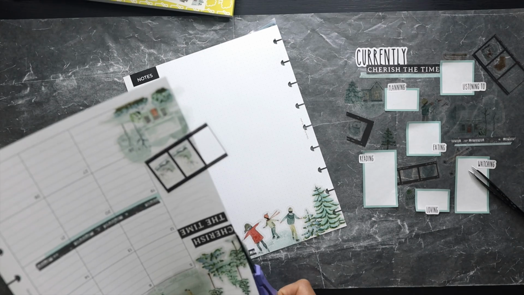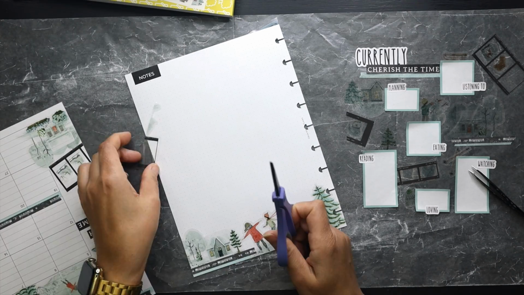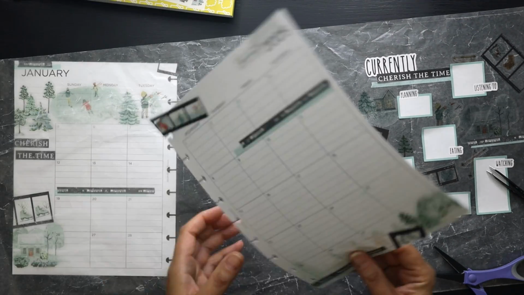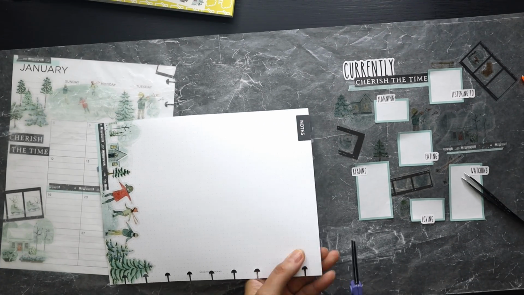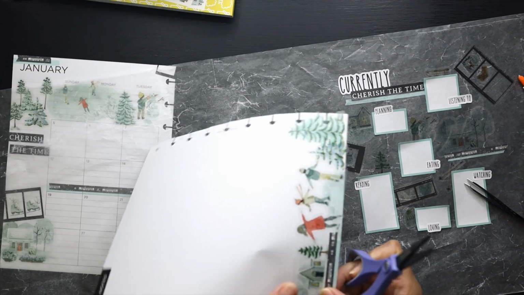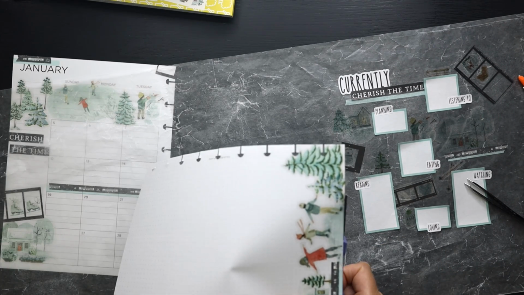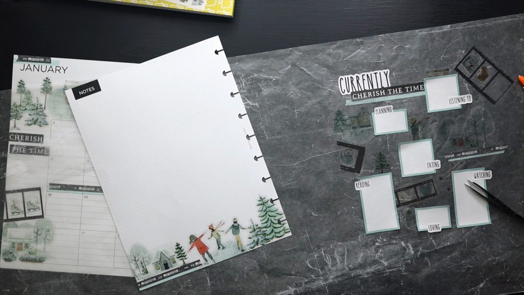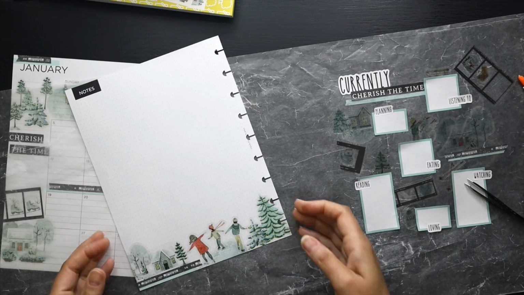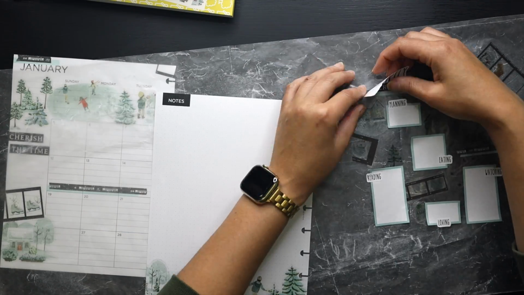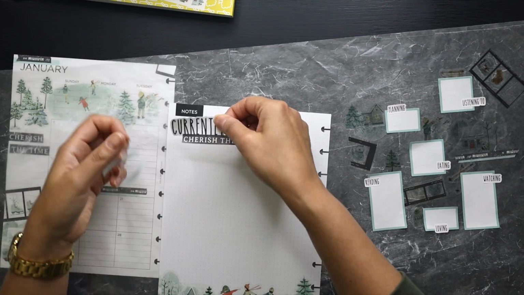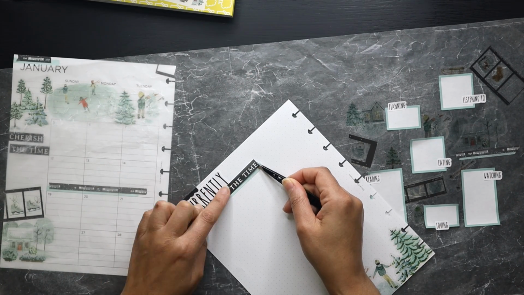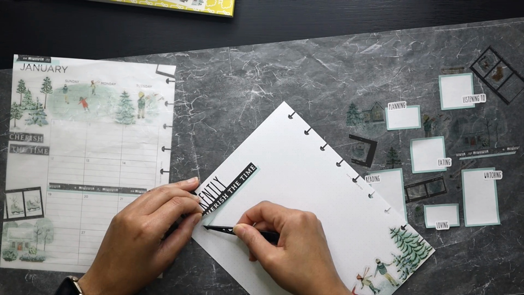So I managed to move over the stickers I had placed on that other currently notes page onto the correct page. So everything's looking good. And I'm just going to trim down the excess there now and get that ready for the final move over of stickers. I'm putting in the currently. Setting in the washi tape as well.